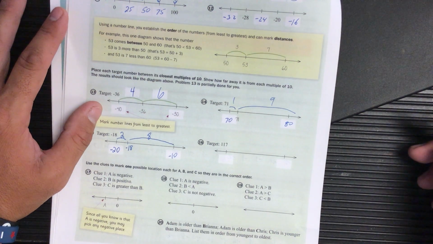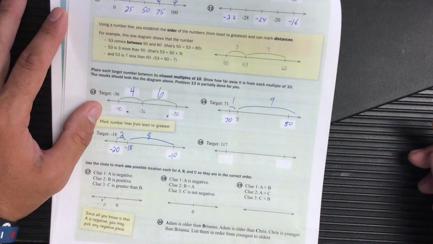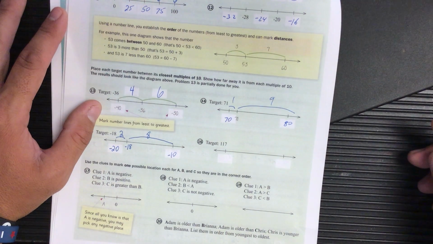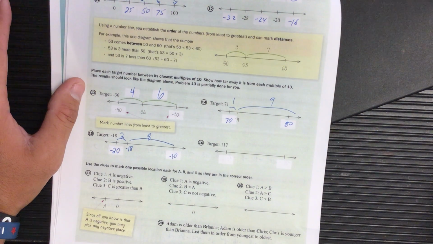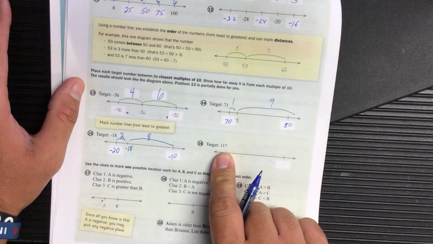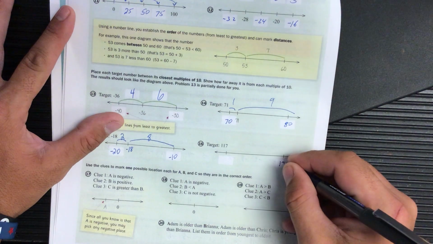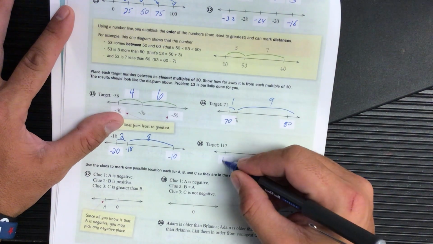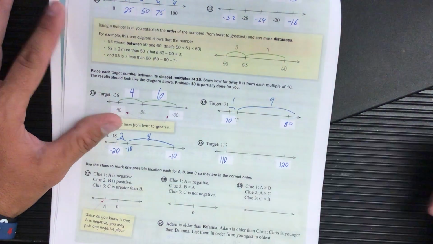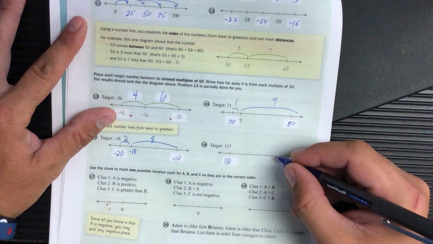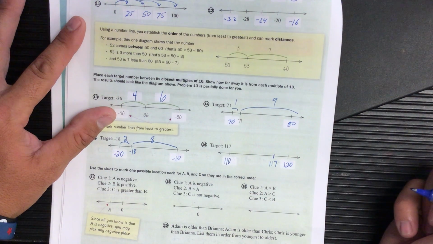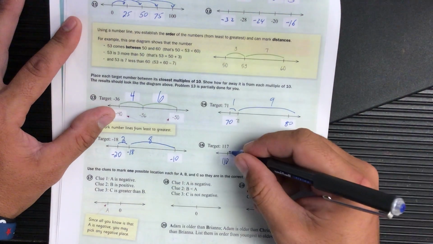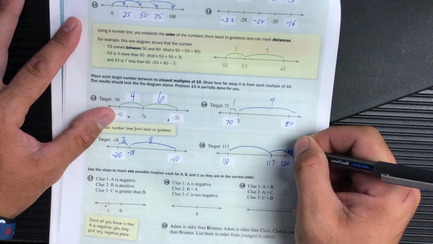Now, 117, as Landon was trying to tell us before we were on that problem, there is no line to put it on. Well, what's the biggest number next to 117? 120. Smaller than 117? 110. So where do you think 117 should go? Probably a little closer to 120. Again, mark the distances.